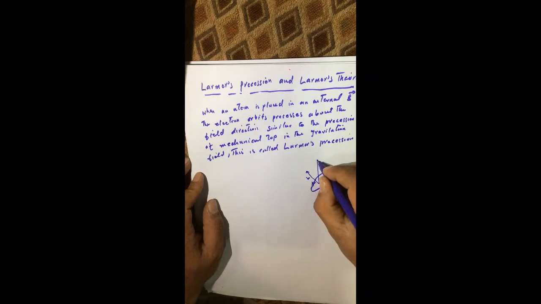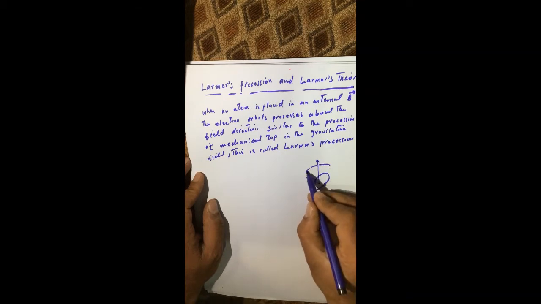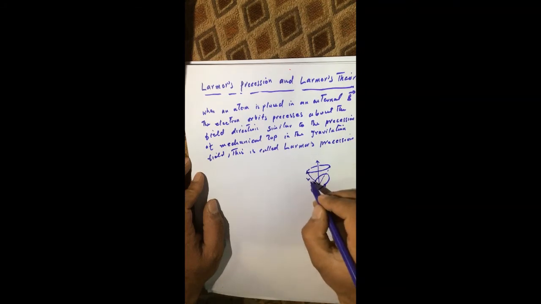What does it mean? Suppose we have an electron which is moving in this elliptical orbit, and the angular momentum is perpendicular to the plane of this orbit. Now if we apply an external magnetic field in the z direction, then this orbital angular momentum precesses around this external magnetic field.